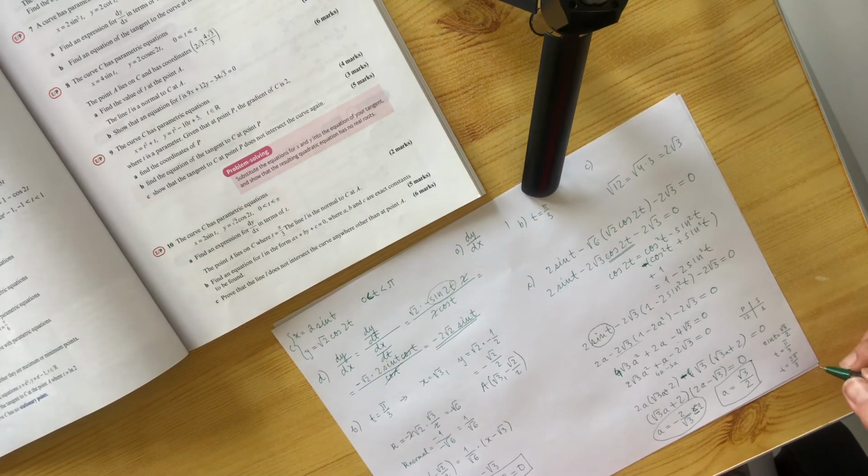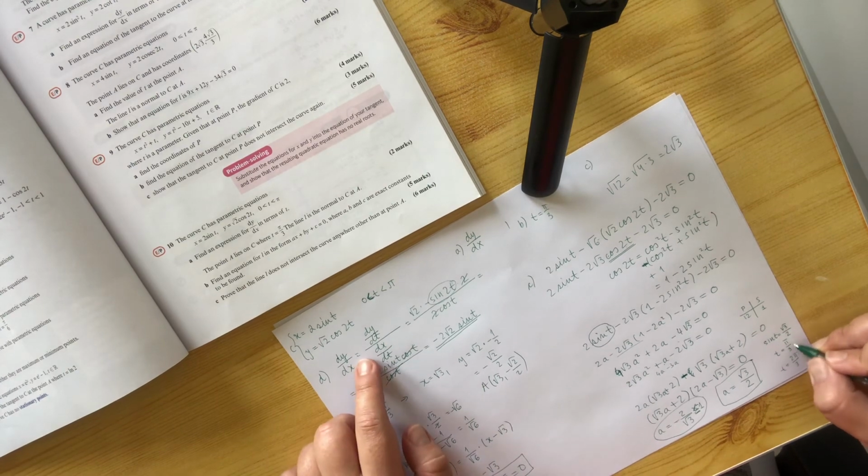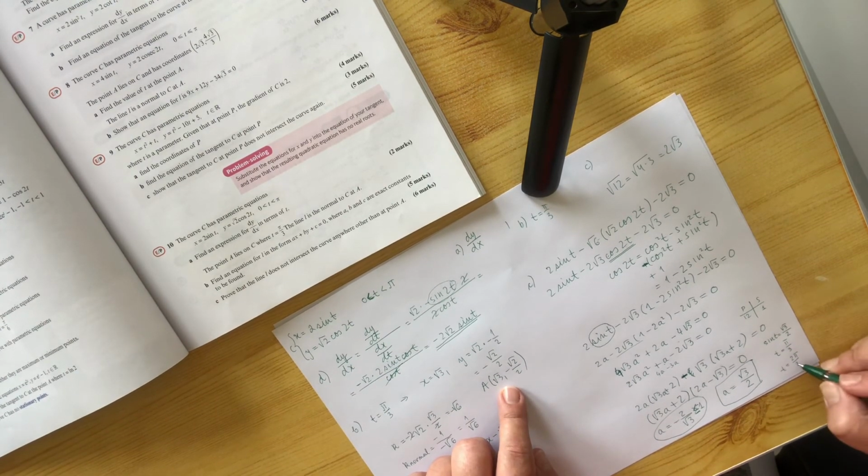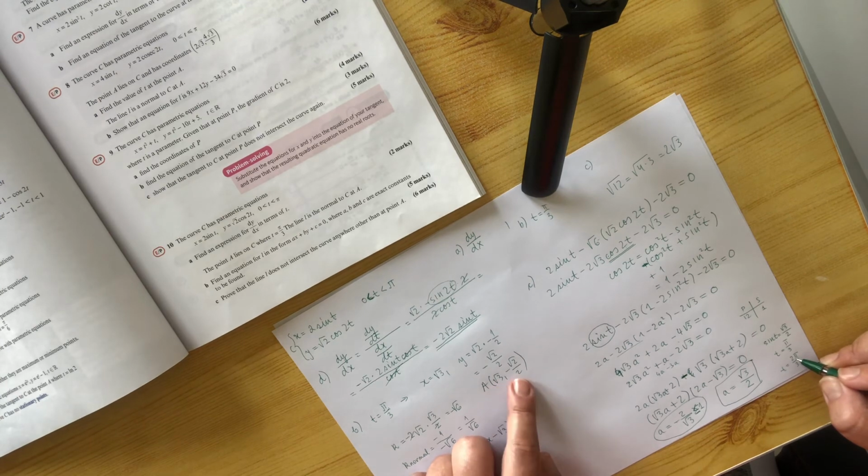When I substitute these two values, what will I get? Sine is pi over 3, you will get this point. But what if I substitute 2 pi over 3? Still sine will be this, and what will be cosine of this?